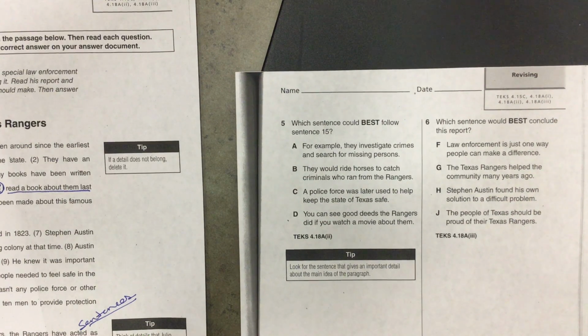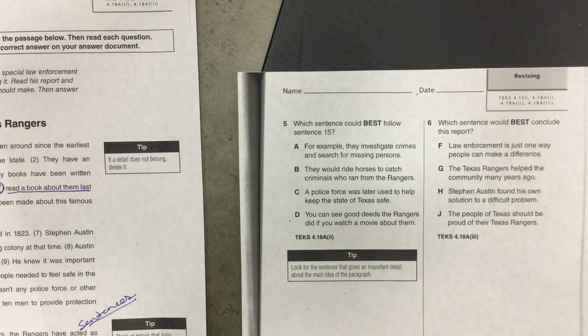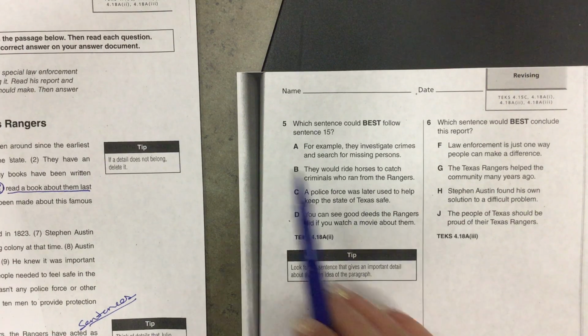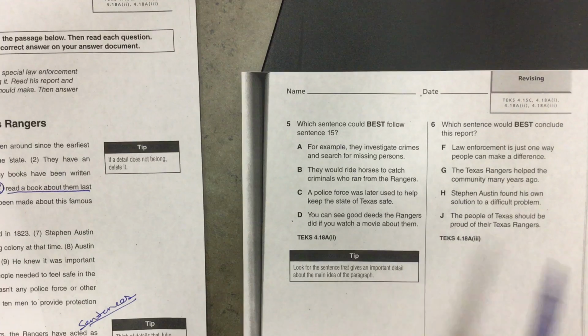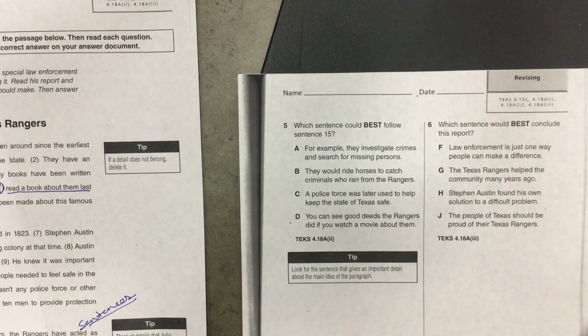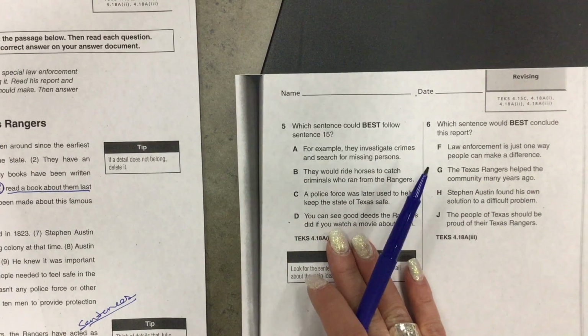Okay, so another type of revising question that we see a lot is something like this. What sentence could best follow sentence 15? Now, in your curriculum, you have large revising packets that you can make into Velcroed pieces. If you haven't done that with them, you want to do that before you do a question like this.